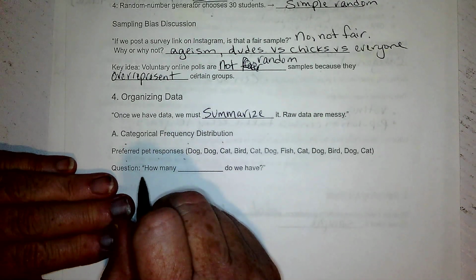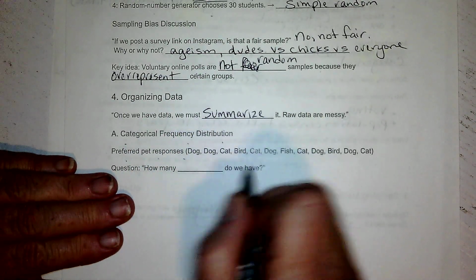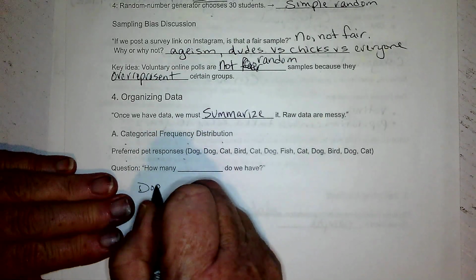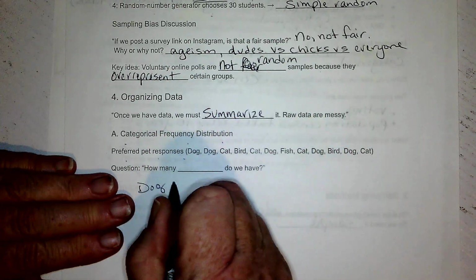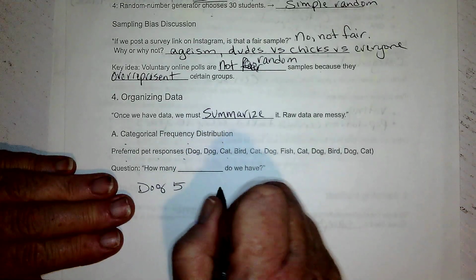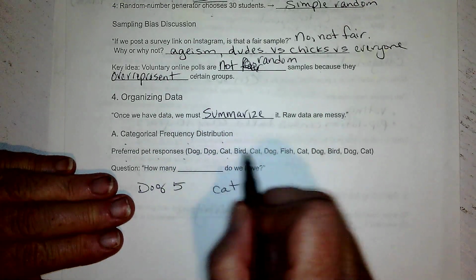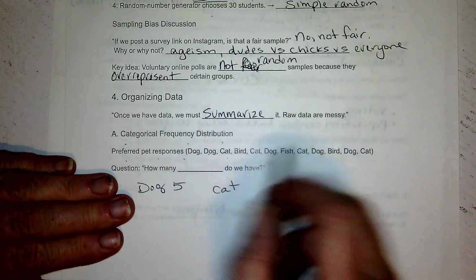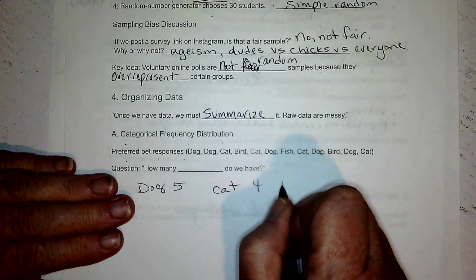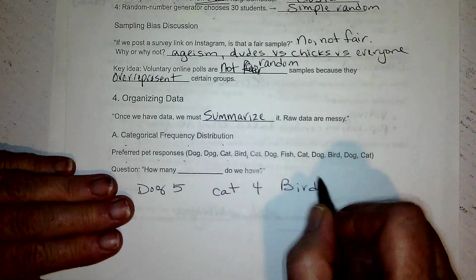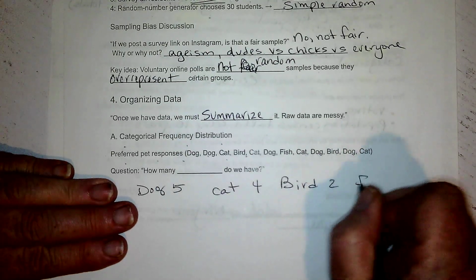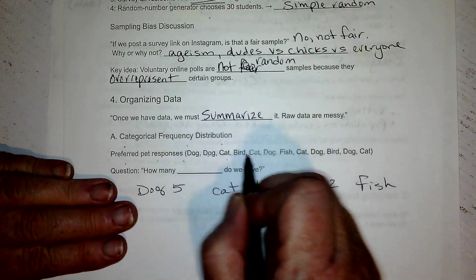And the question is, how many dogs do we have? Well, for dog, we have 1, 2, 3, 4, 5. For cat, we have 1, 2, 3, 4. For bird, we've got 1, 2. And for fish, 1.